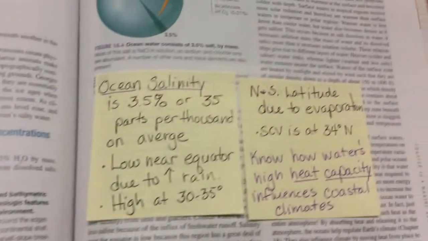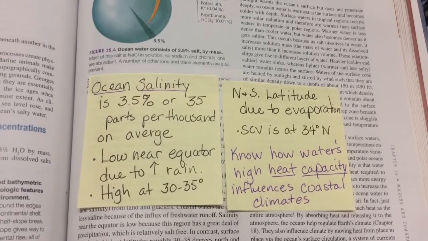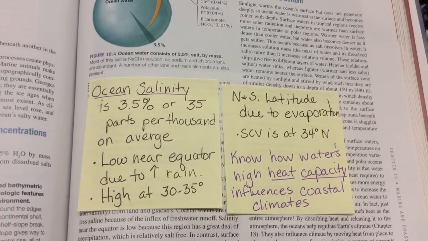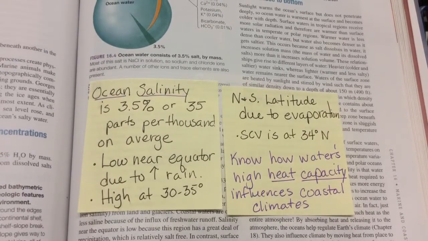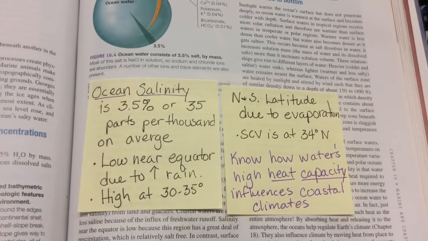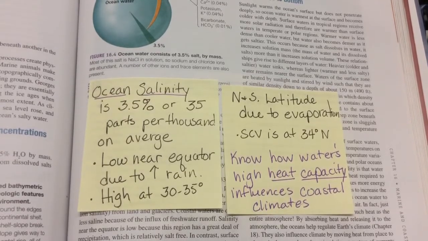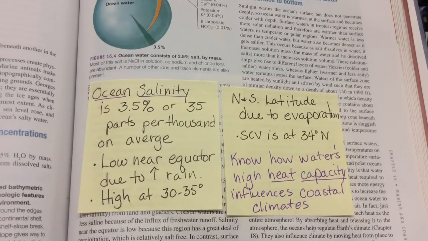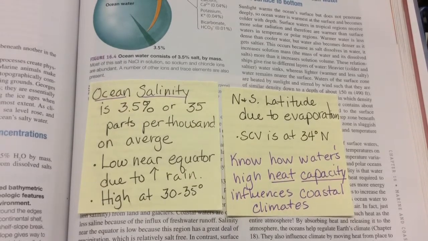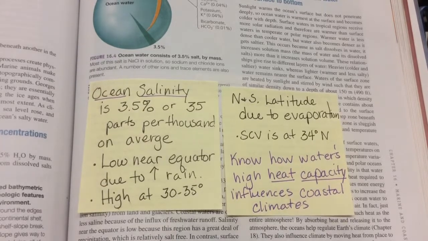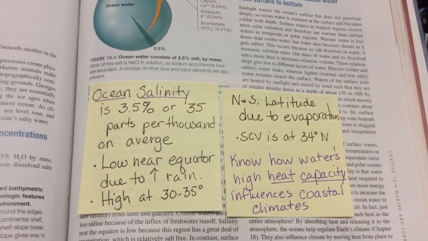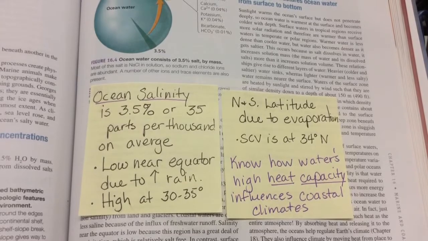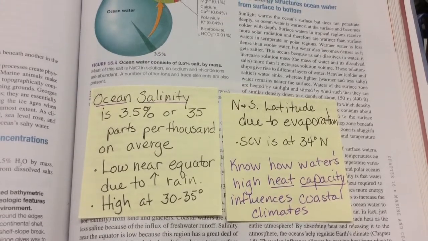You need to know about ocean water that it's about 3.5% salt, which is equal to 35 parts per thousand. You need to know that salinity is lower near the equator due to a lot of rain, which dilutes it. It's higher around us, at 34 degrees north latitude, because we don't get a lot of rain, but we have a lot of heat, so it evaporates.